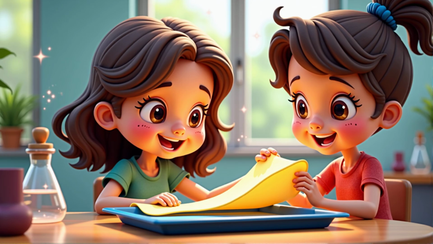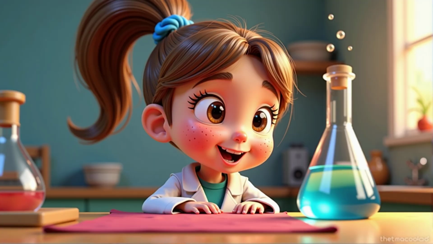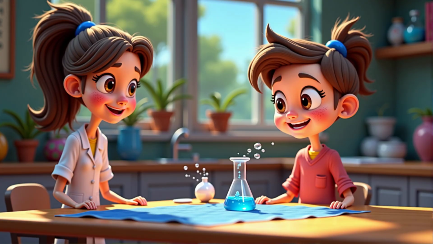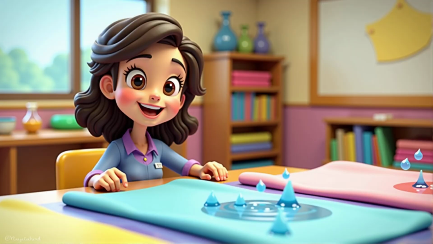Exactly. Now, let's think like scientists. We can test different fabrics by putting a drop of water on each. What do you predict will happen? I think some will stay dry and some will get wet. Perfect prediction. Now, let's talk about testing cushions.